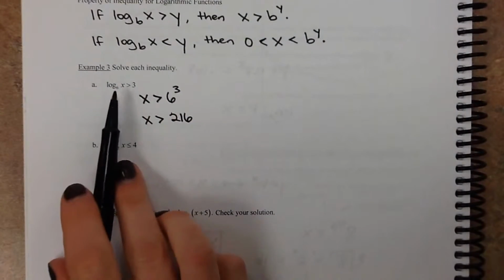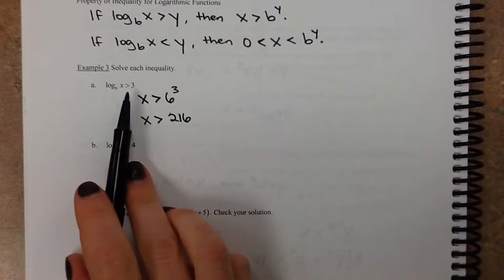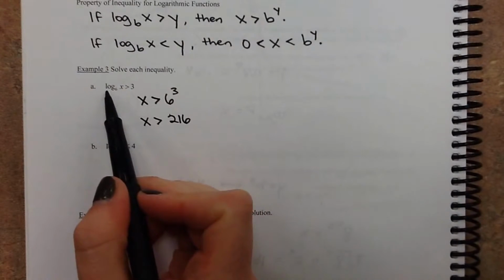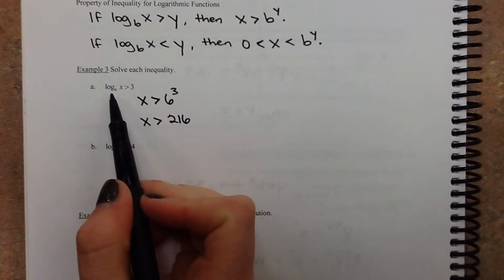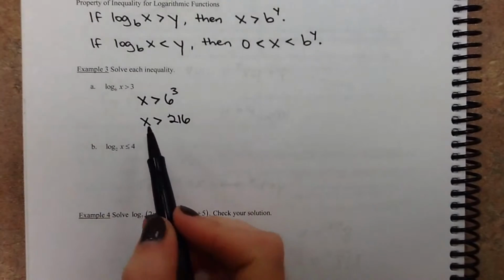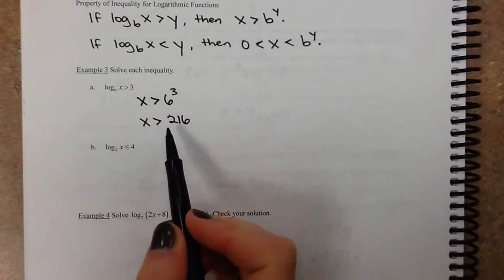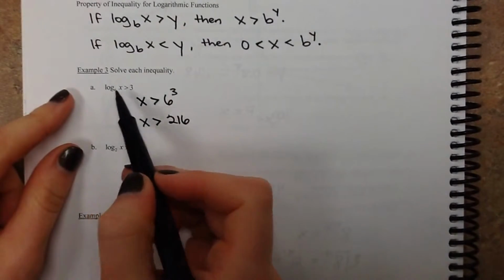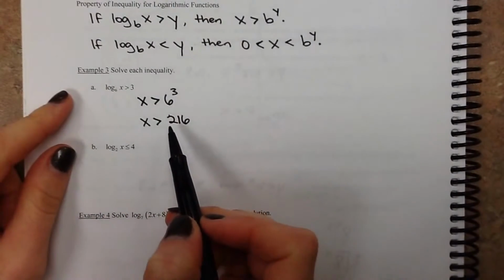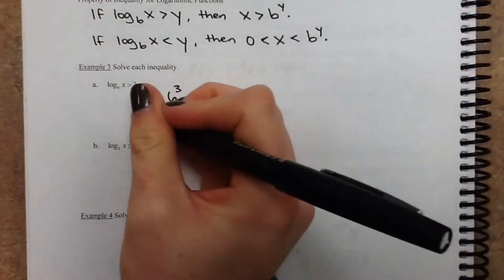All right, so remember, log base 6 of x represents an exponent. So this is saying if we want the exponent on 6 that gives us x to be bigger than 3, then x would have to be bigger than 216. Because in order for the exponent on 6 to be bigger than 3, it would come out to be something bigger than 216. All right, so this would be our final answer here.